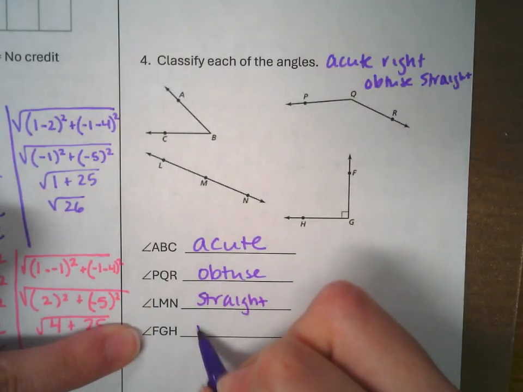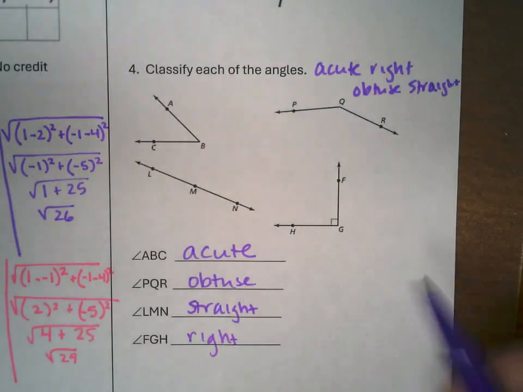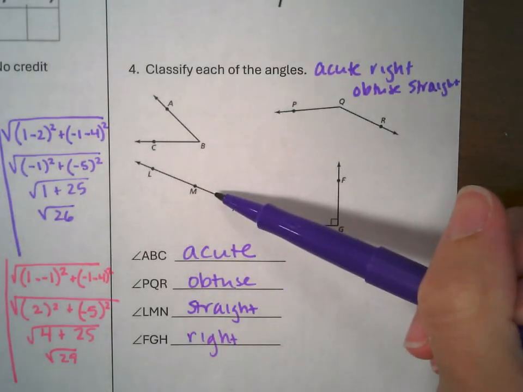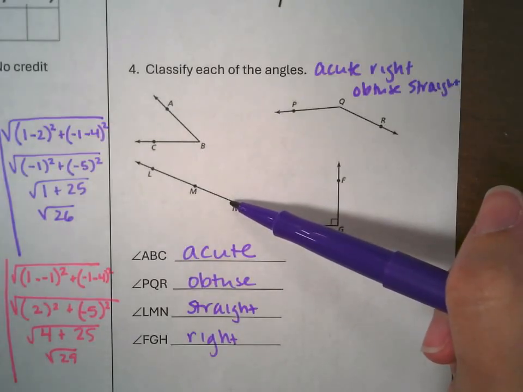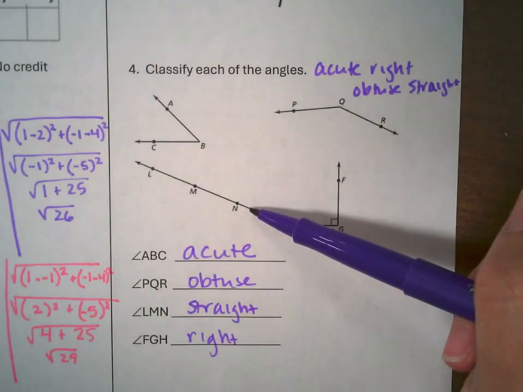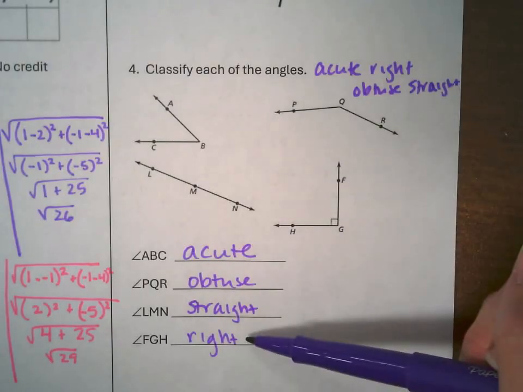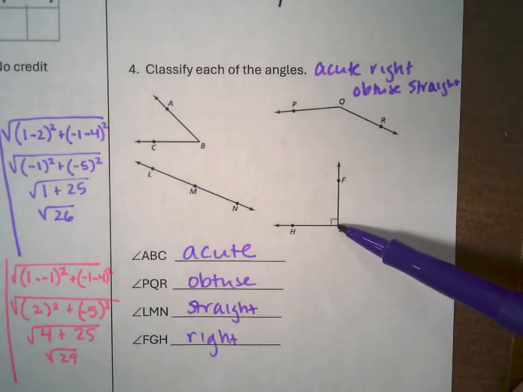And FGH is going to be our right angle. Some people put supplementary for LMN. Supplementary is you have to have two angles that add up to 180. It's not just one angle that's 180. Same thing with this one. Some people put complementary. It's not complementary because complementary, you need two angles that add up to 90.